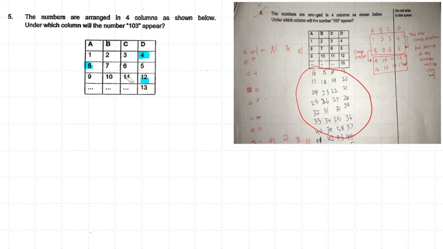Then what about my 6 timetable? You see 6 timetable, 6 is C, 12 is D. No, then I don't use that also. What about 7 timetable? 7, here's 7, and then 14 is here. So it's different also. Then I try my 8 timetable. 8, here's 16.